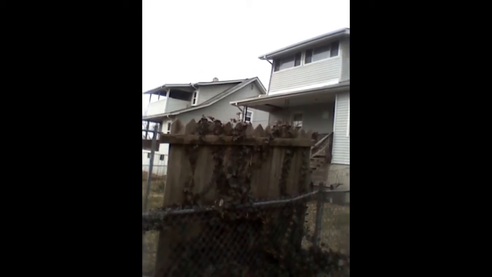So the other thing I want to mention is I do have this fence. I have a wire fence and a wooden fence on this area over there. I think you can see that.